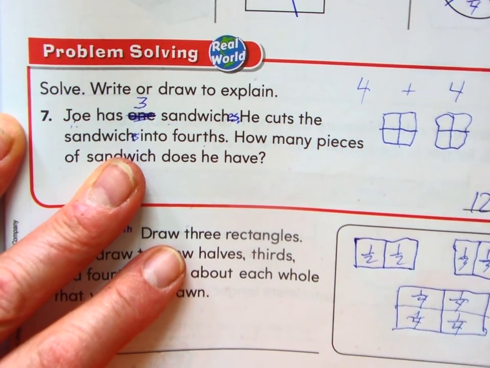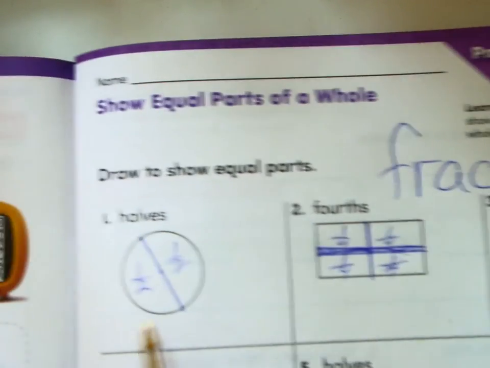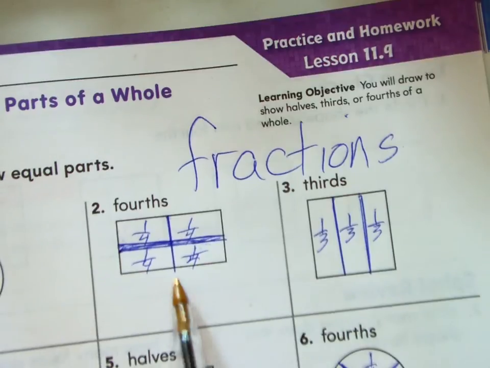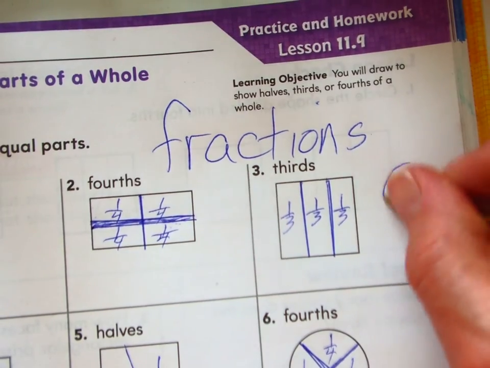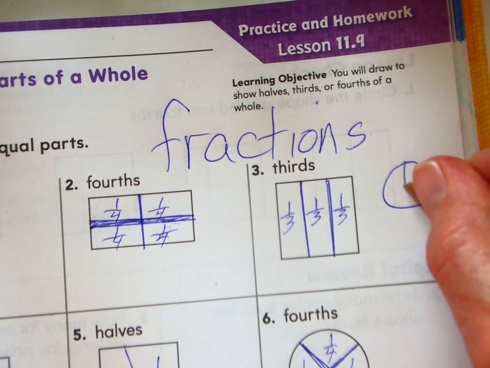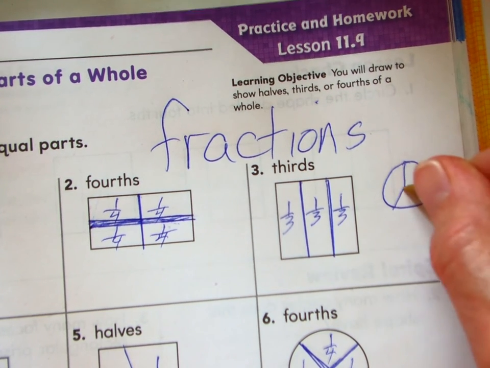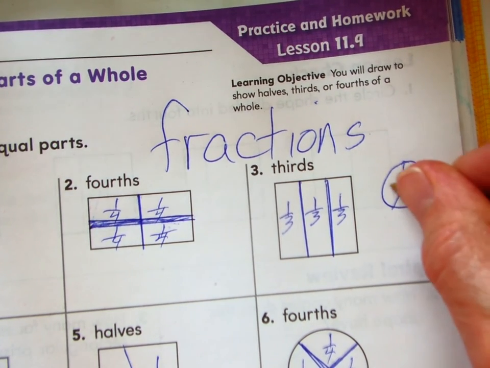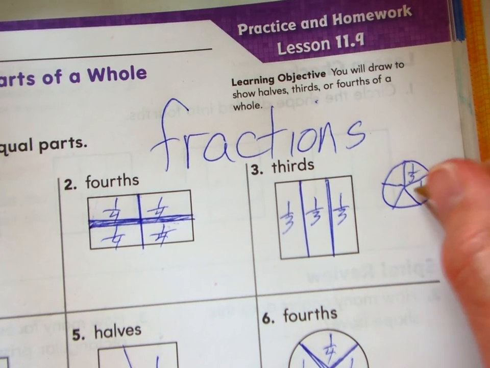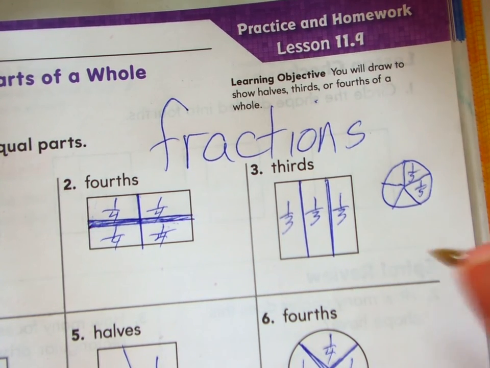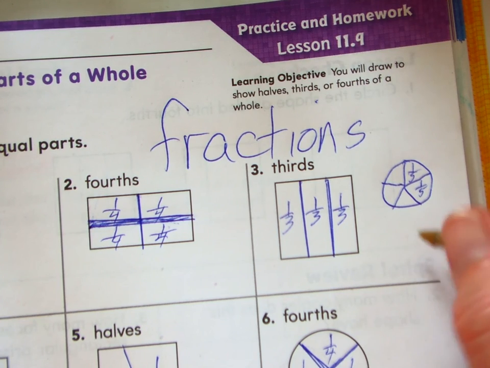Now, the fractions we are working on, where is that word? Fractions. The fractions we are working on are halves, fourths, and thirds. But you can have fifths. Here's fifths. Watch, I'll show you fifths. Those are fifths. 1/5. 1/5. We're not doing fifths.